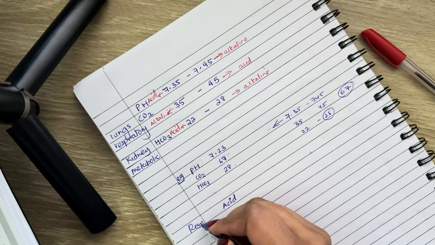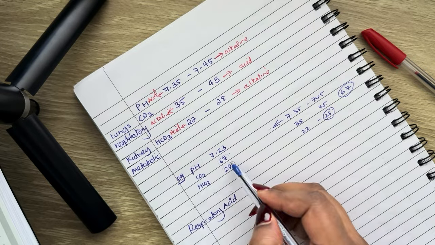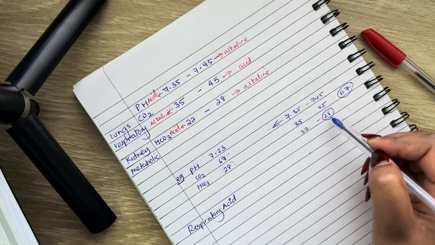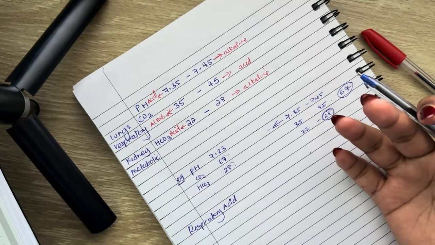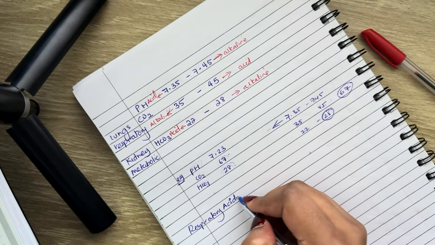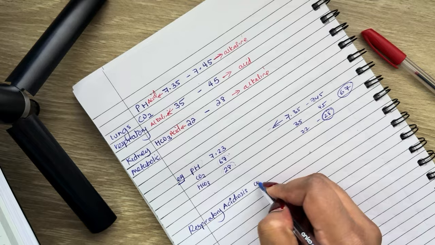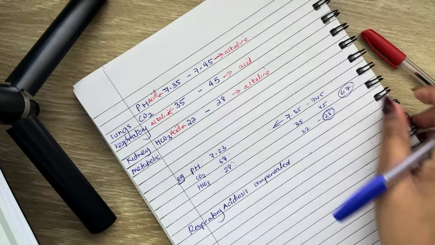CO2 is respiratory, right? Now in my metabolic, or my kidneys, it's 28. Kidneys are on the normal side, so it is being compensated for. So my respiratory acidosis is being compensated. I hope you understand this.